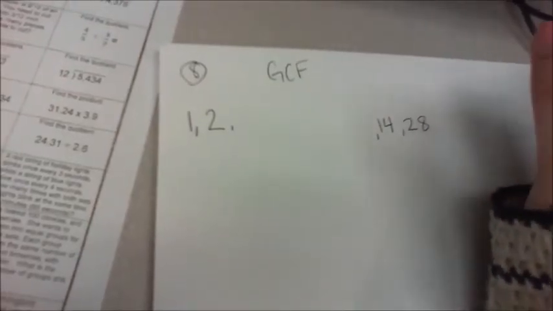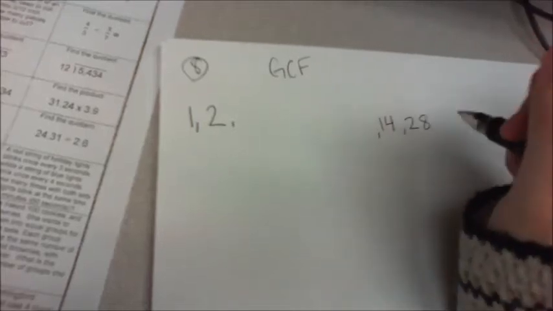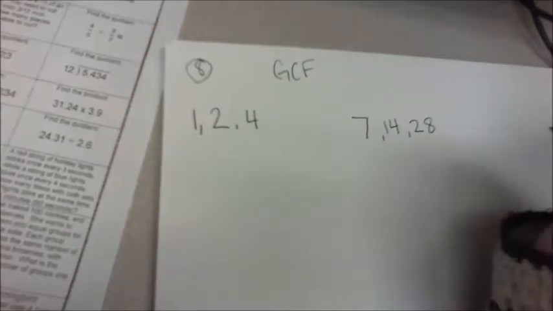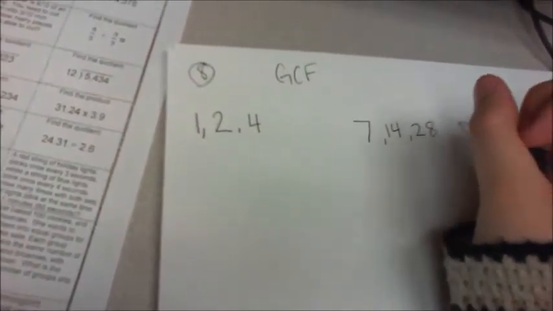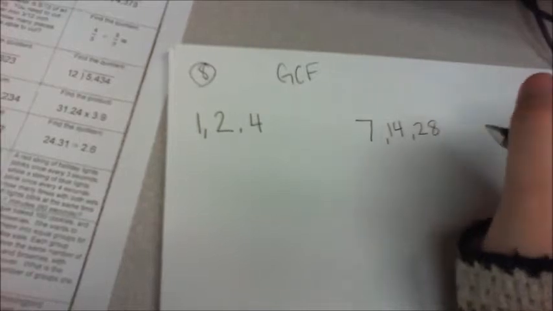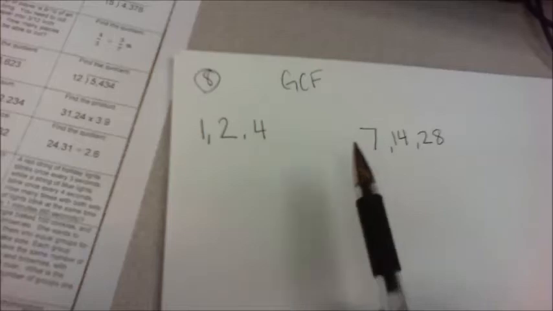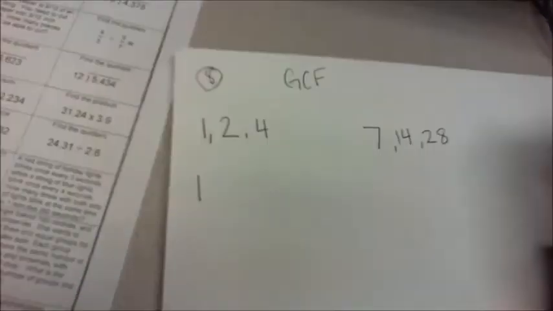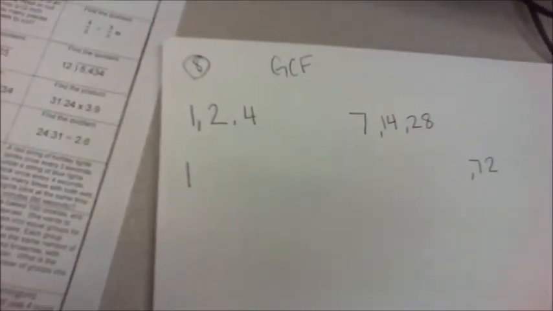3 does not go into 28 if you think about your facts. The closest it can get is 27. 4 does go into 28 though. 4 times 7 is 28. 5 will not go into 28 because it doesn't end in a 0 or a 5. And 6 does not go into 28. Now we're back at 7, which we already have, so we're done with 28. Now we need to do 72. We already know 1 times 72 is 72.